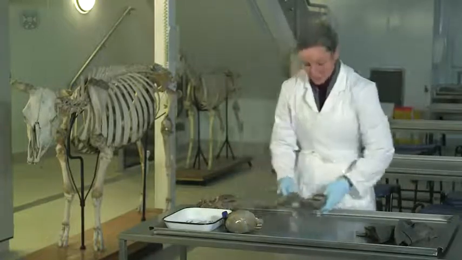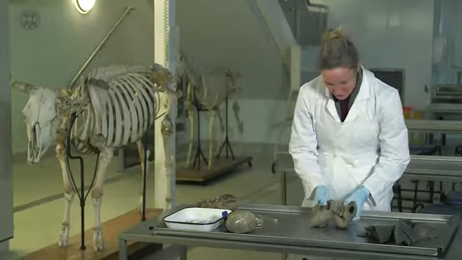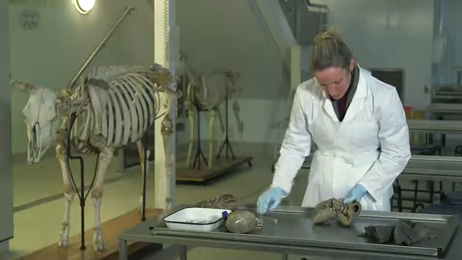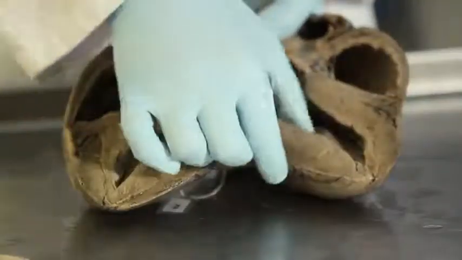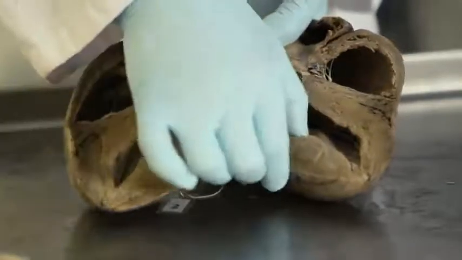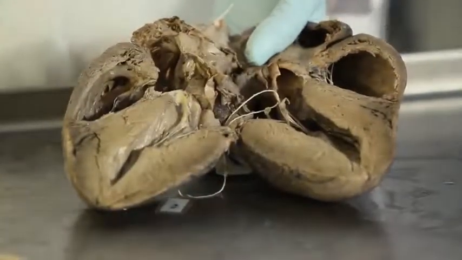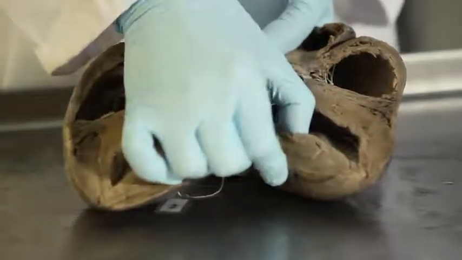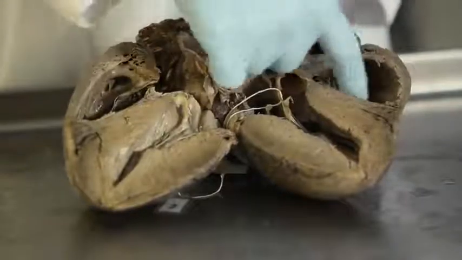Now we'll have a look inside of the heart itself. So this heart has just been sliced in two so that you can see the actual chambers themselves. And one thing that's immediately obvious is the difference of the thickness of the walls of the ventricles. So the left ventricle is the one that's pumping the blood all the way around the body, so it really needs to work hard. So you can see how thick the wall is on this. So this would be the left ventricle here, and this would be the right ventricle.